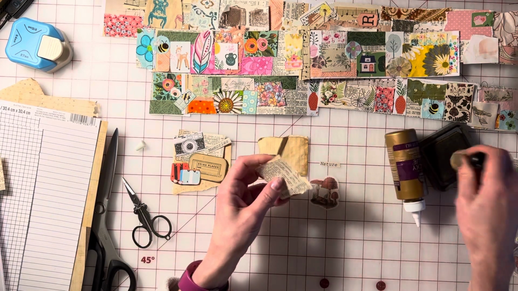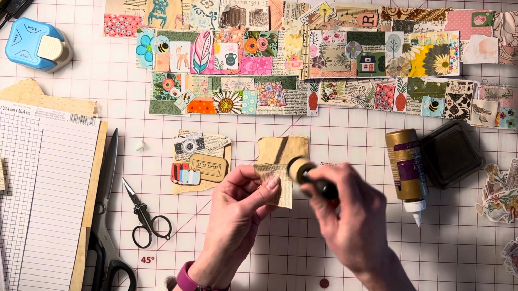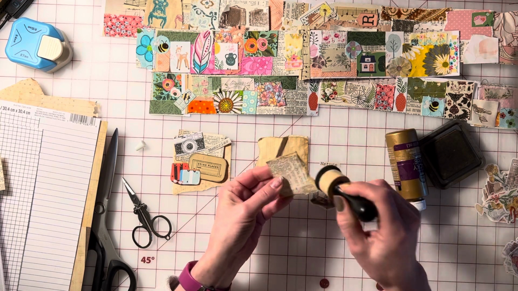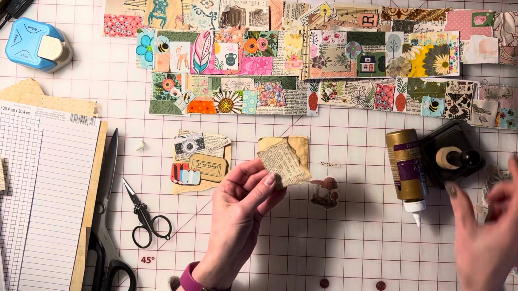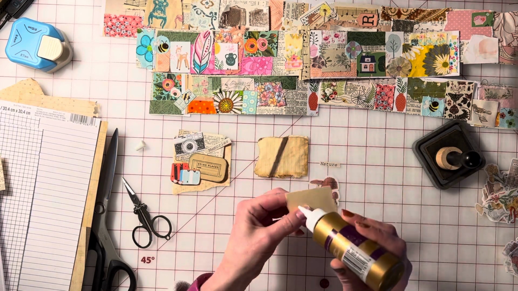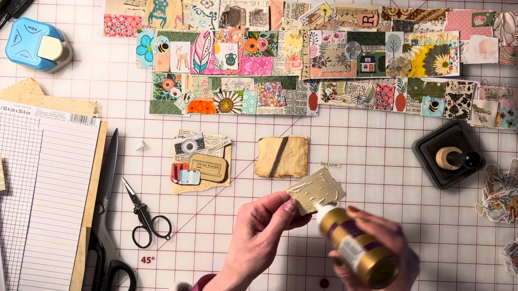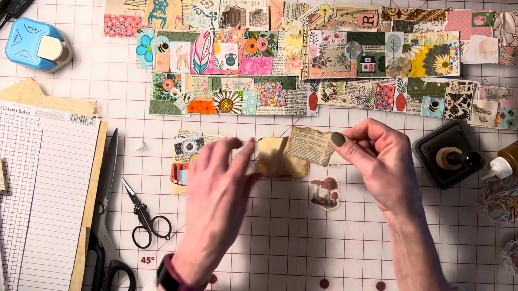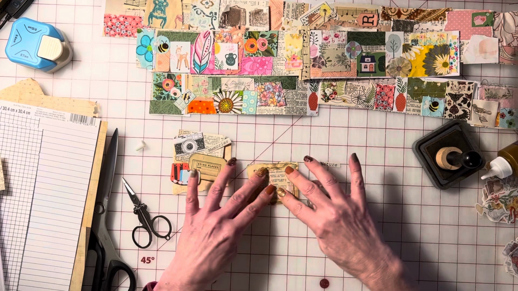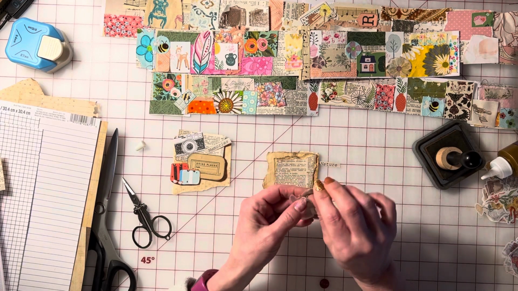Let's distress our little piece of masterboard that we have here. And this is a great on the couch project to do. We love our on the couch projects, right? You don't need a ton of glue, I'm just going to layer it right on here, right? And then this right here is a washi sticker.